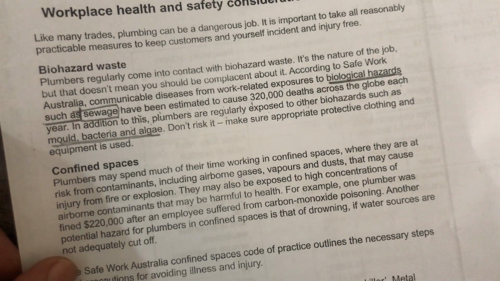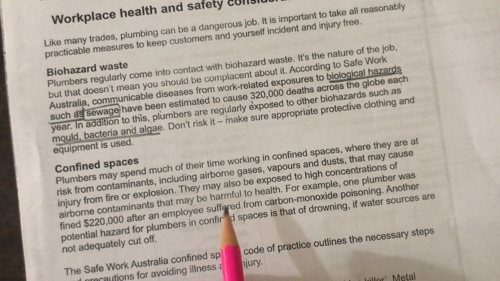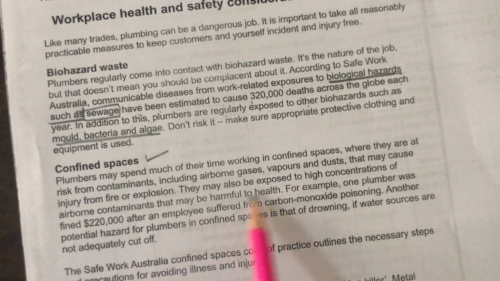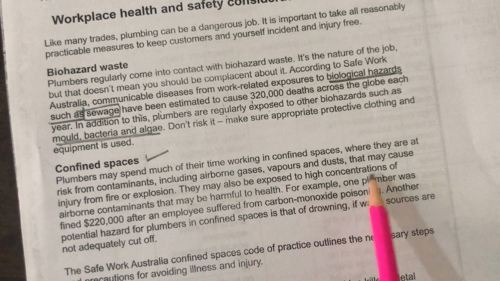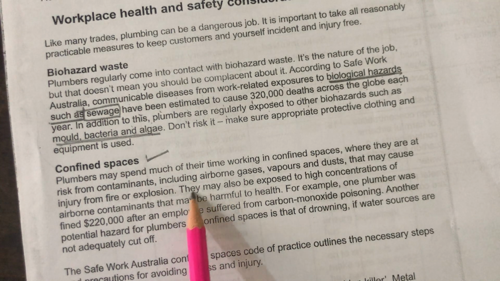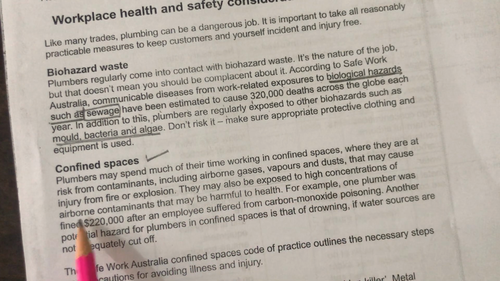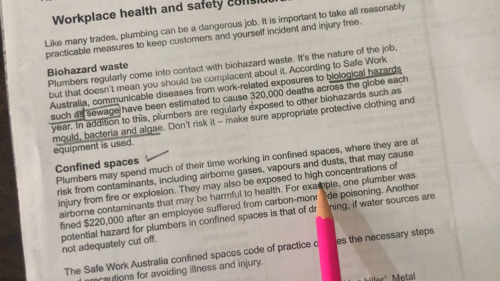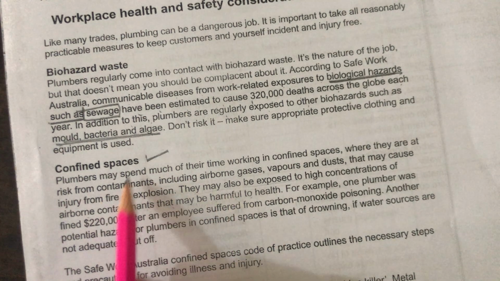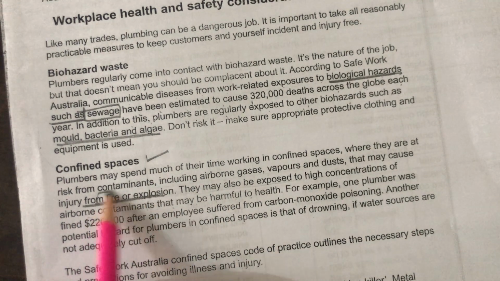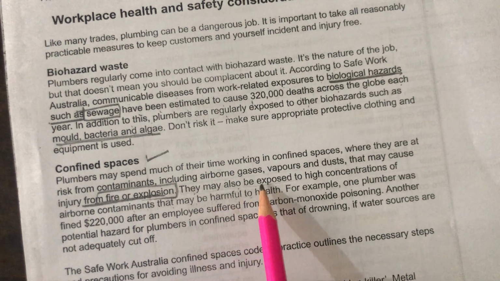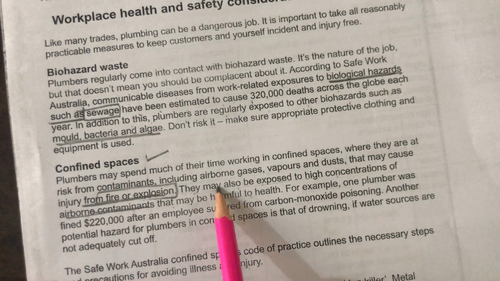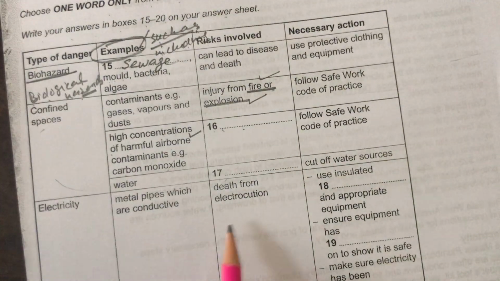So the answer of this question will be in the confined spaces. The word fire is very easy, so let's find the word fire. They may be exposed to high concentrations of airborne contaminants that may be harmful to health. And so fire is given here, fire or explosion, which is already mentioned. They may also be exposed to high concentrations of airborne contaminants. So these lines match with the lines which are given here.